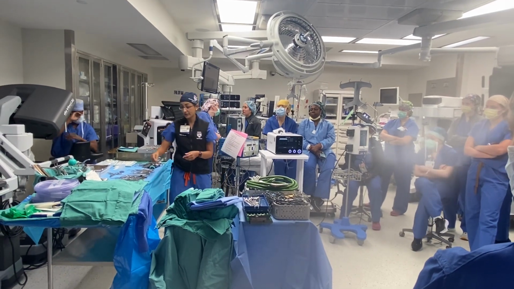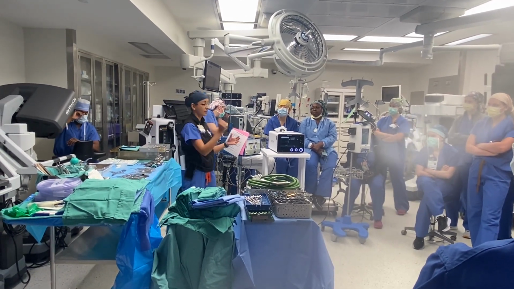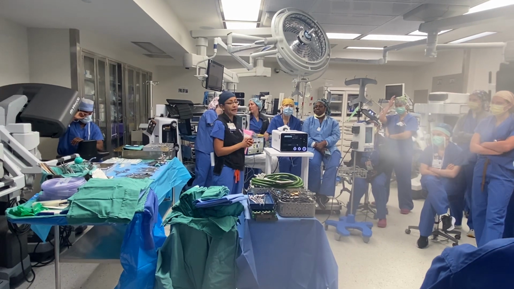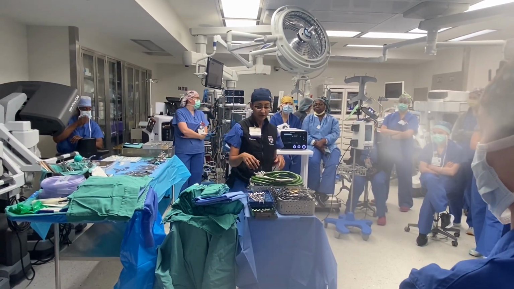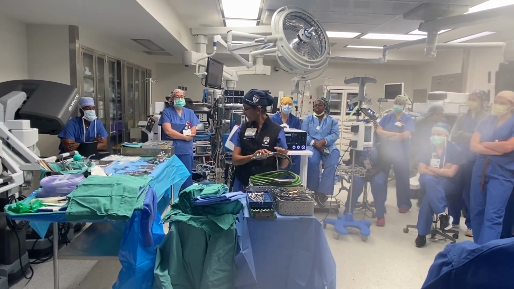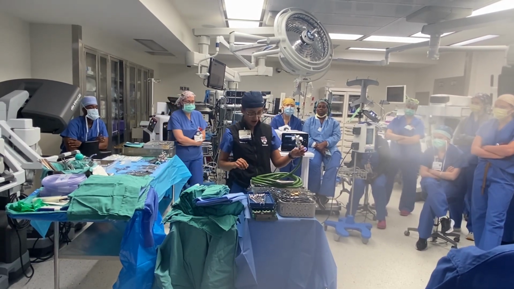Okay, so next we're down to the head, right? The whole point of being in there is we got to get that pressure out of the head. So that involves obviously drilling the skull. So Melissa, you might need to help me out here.